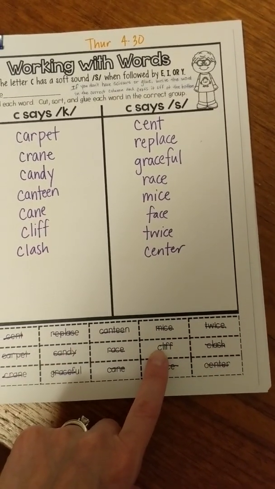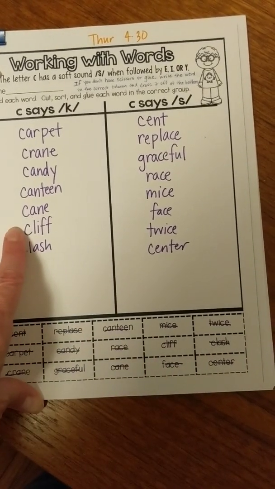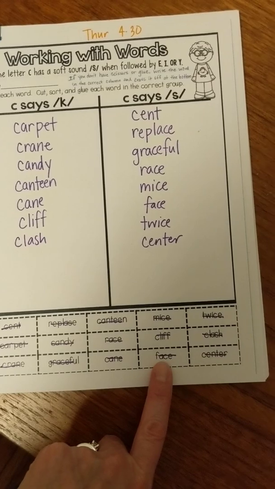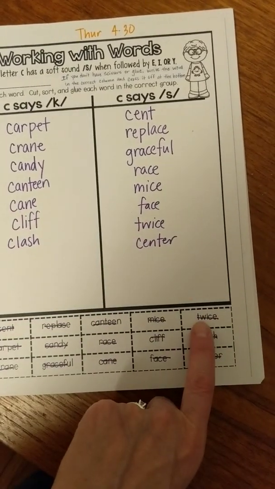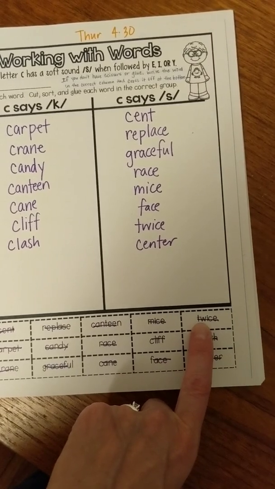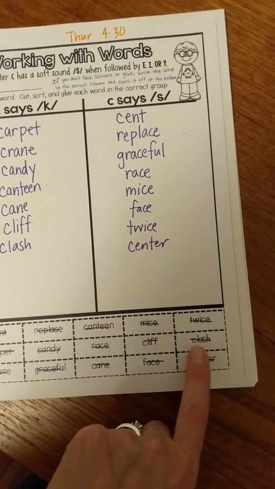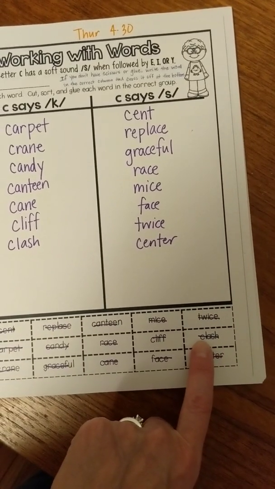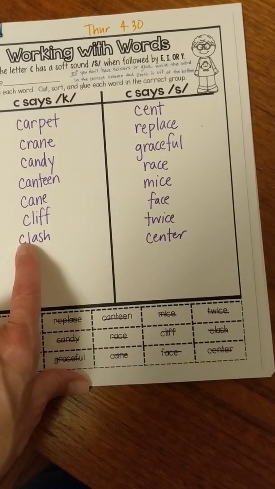Then I had cliff, I had an L after the C, so that's going to go over here in my hard C. Then I had face, I had an E after the C, so that's my soft C. I have twice, I have an E after the C, so that's going to go here. Clash, I have an L after the C, so that's going to go over here in my hard C.